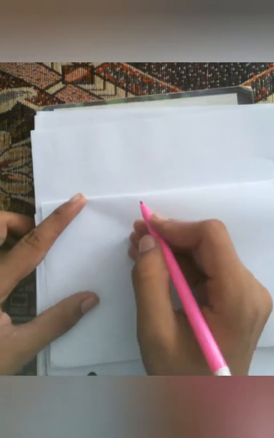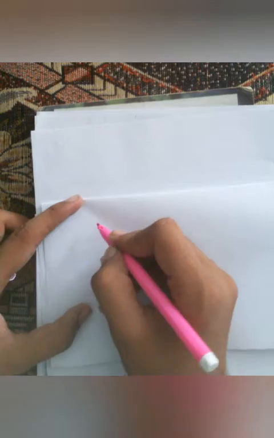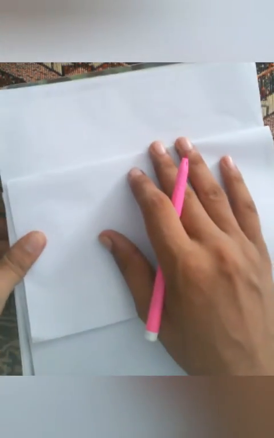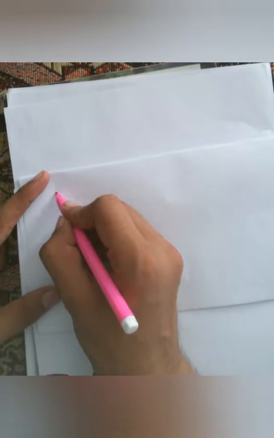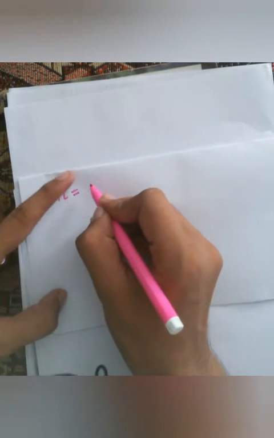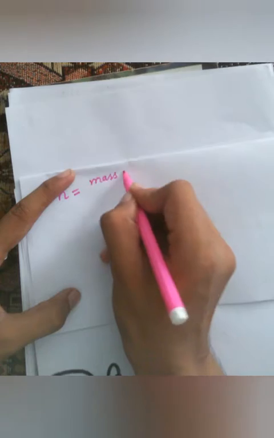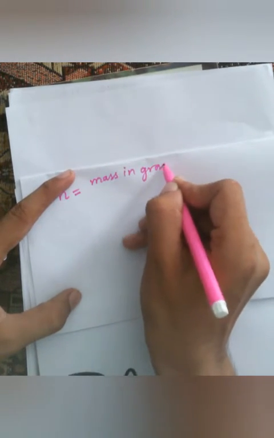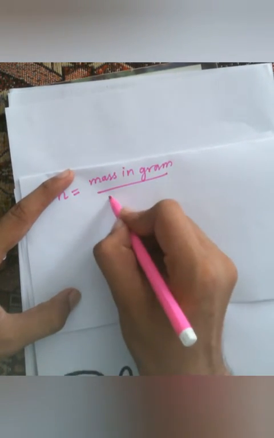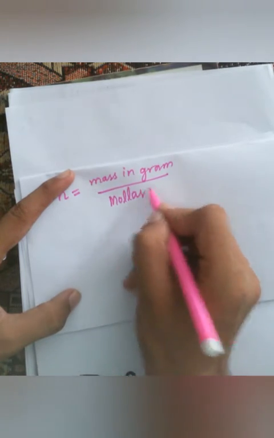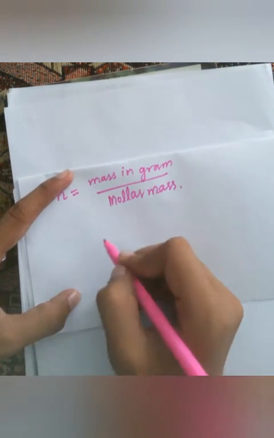For calculating the number of moles, we have some formulas that you should memorize. The formula is: number of moles n is equal to mass in grams divided by molar mass or molecular mass.